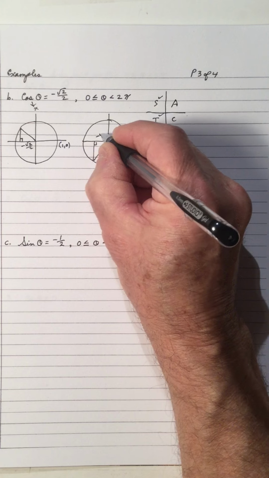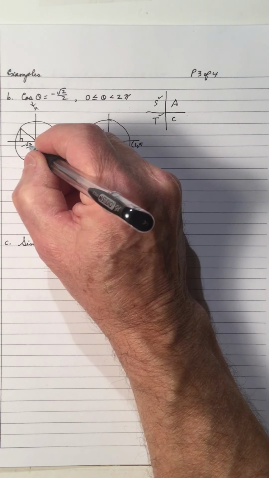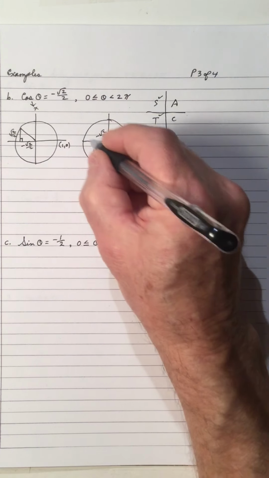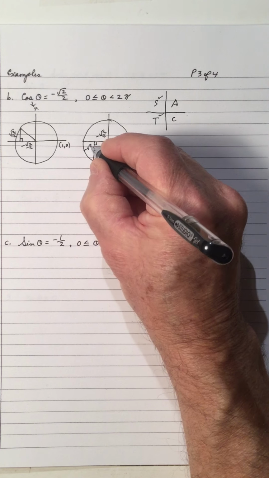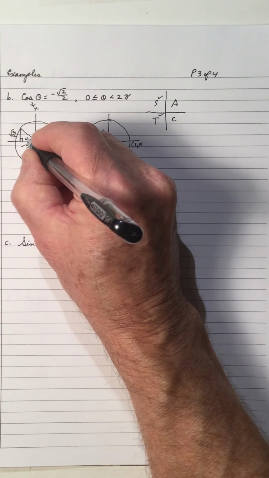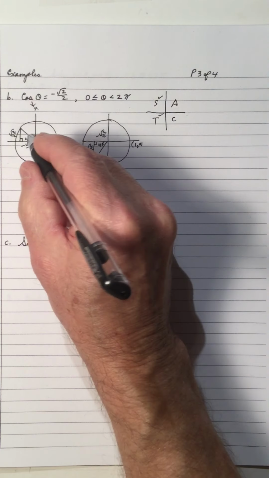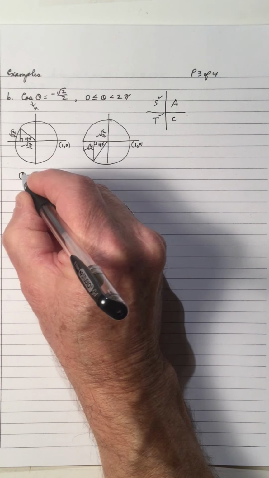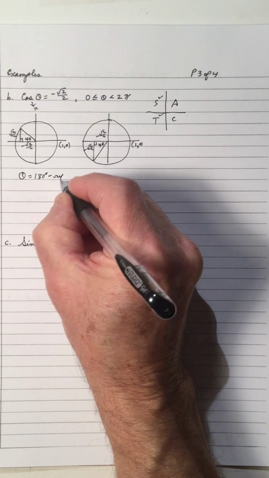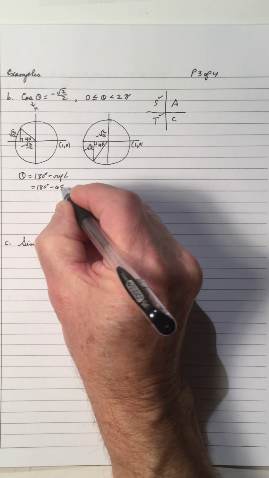X is negative root 2 over 2 in both quadrants. And that means since that's root 2 over 2 automatically, the other side is root 2 over 2, positive. And this is the negative root 2 over 2. But because I have root 2 over 2, I know the reference angle is 45. So in the second quadrant, theta is 180 minus the reference angle. So that's 180 minus 45.